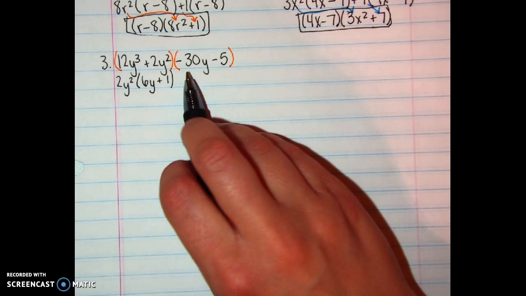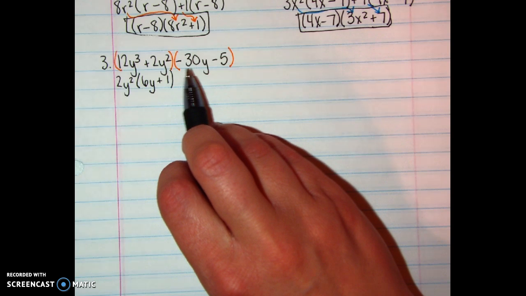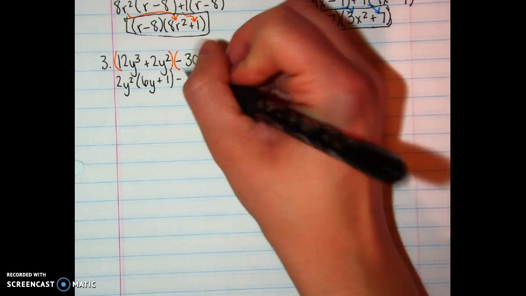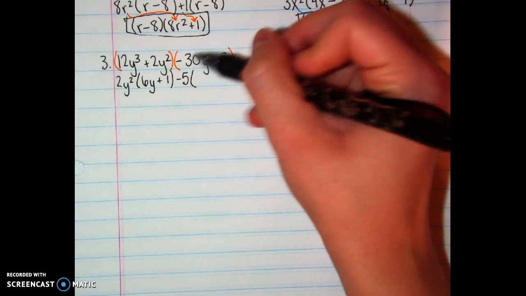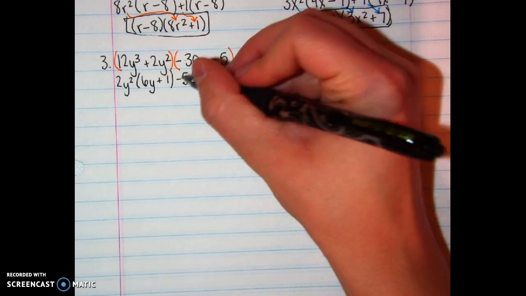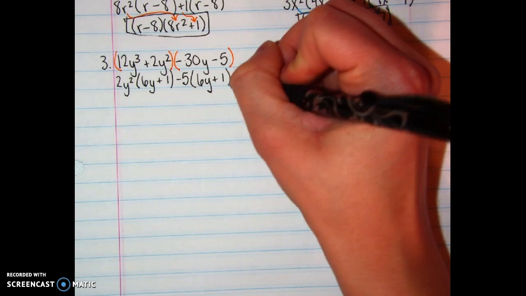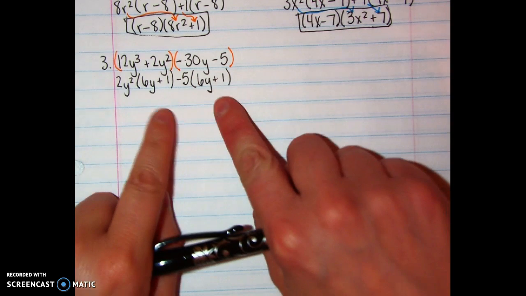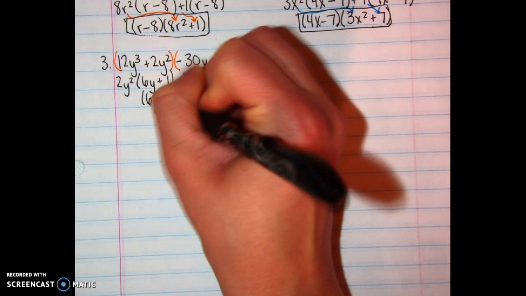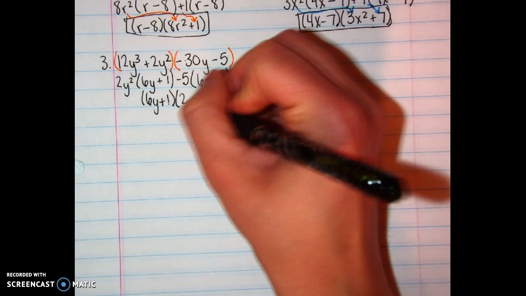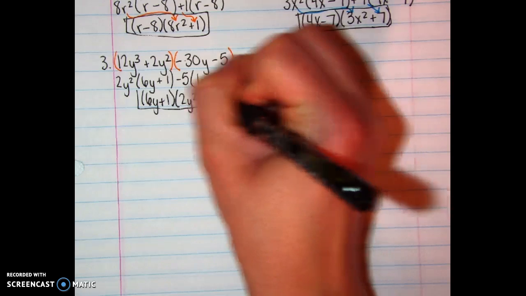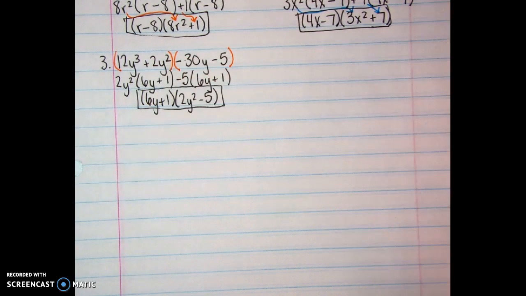Over here, I hope you remember that when you factor out a GCF and the first number is negative, you have to bring out a negative. So it's going to be negative 5. Negative 30 divided by negative 5 is a positive 6. Negative 5 divided by negative 5 is a positive 1. These two match, so that's good. That's one of my answers, 6y plus 1. My other answer is 2y squared minus 5. And if you multiplied that back out, you would wind up with the original problem.